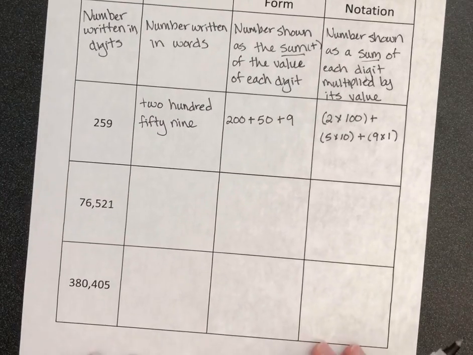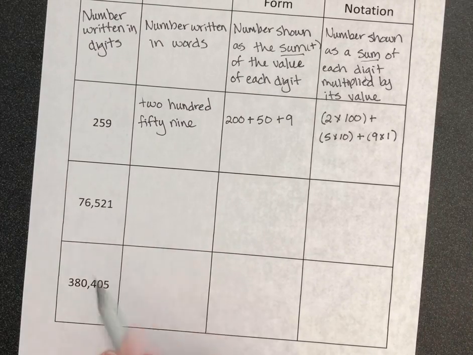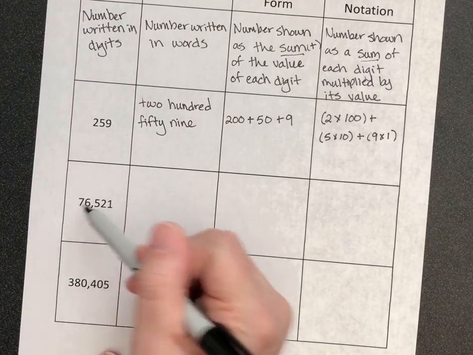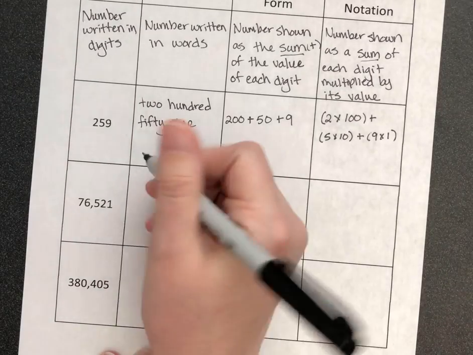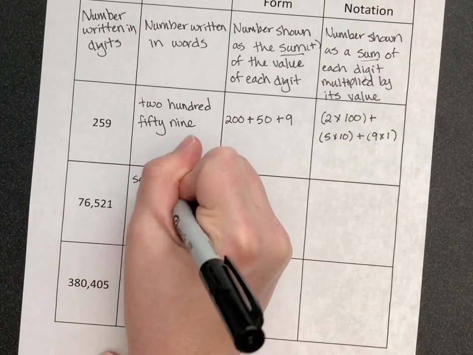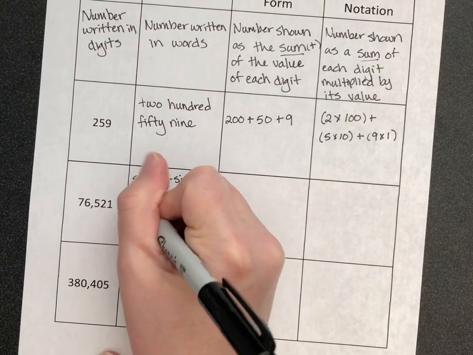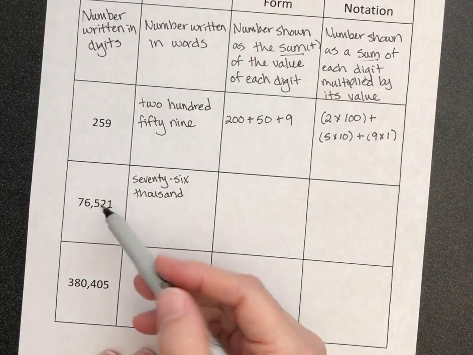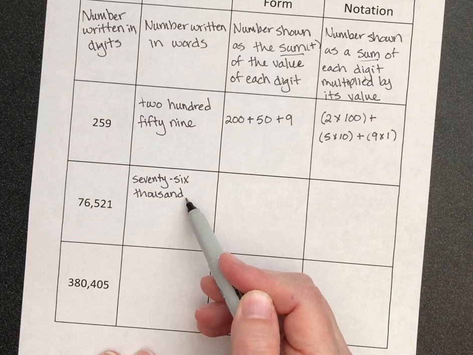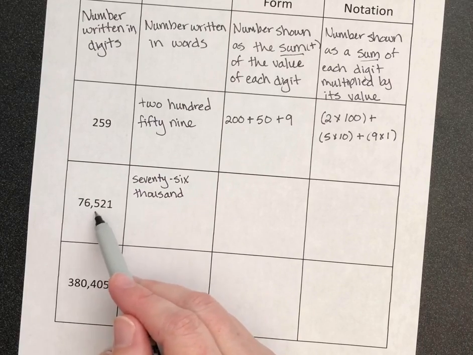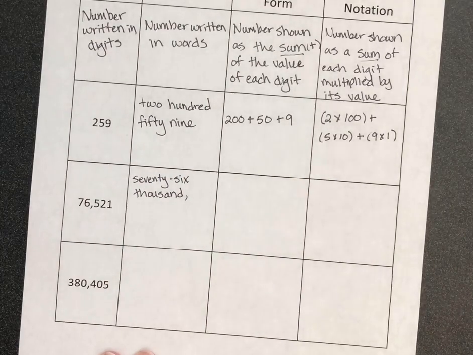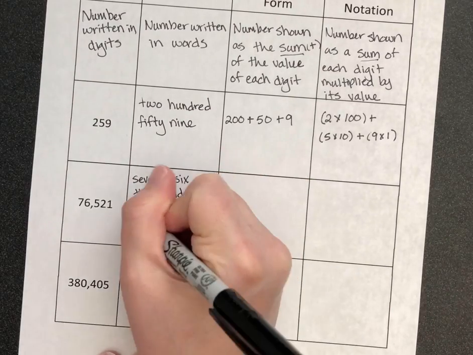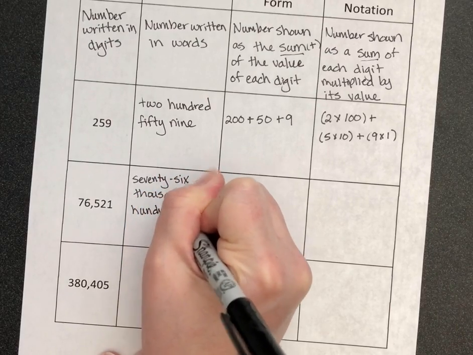That's a new one. Okay, looking at this one here, we would read this number as 76. We read that whole period together, 76,000. So let's write that. 76,000. And when we write them in word form, we put the comma in our word form in the same spot that we saw it in the standard form. So I'm going to put my comma there. And then the next period is 521. So I'm going to write 521.